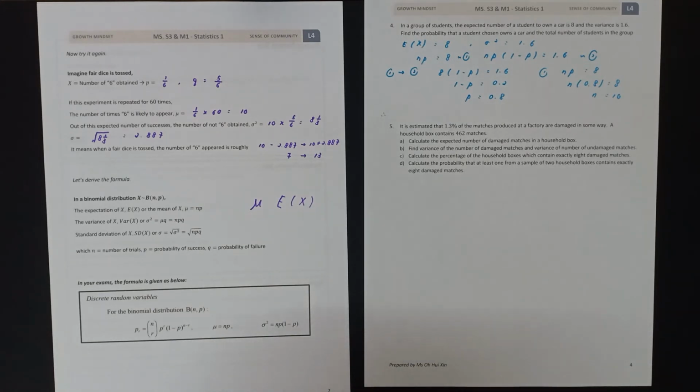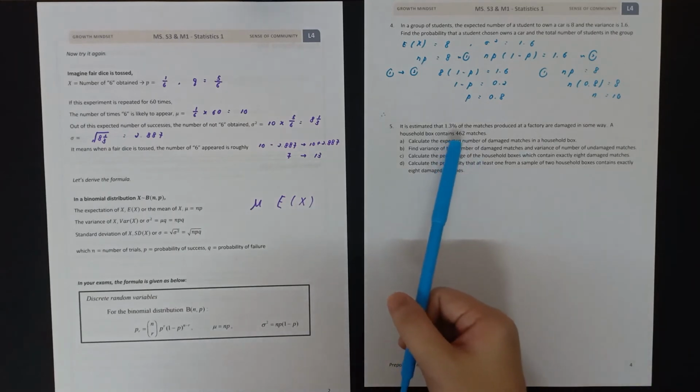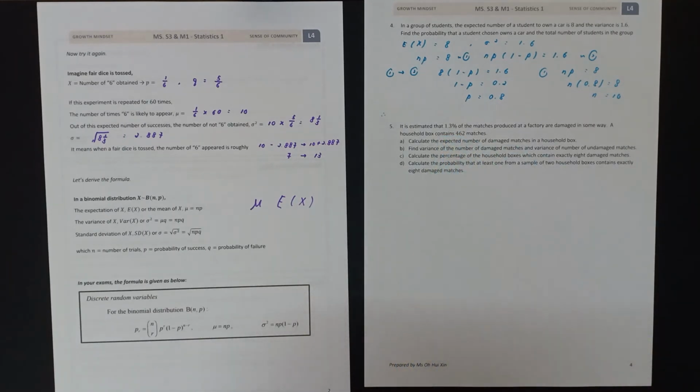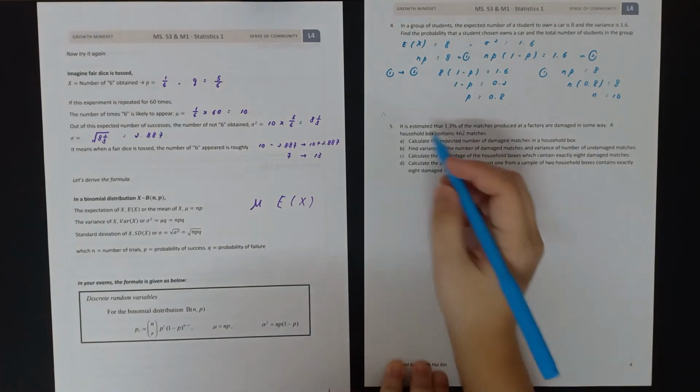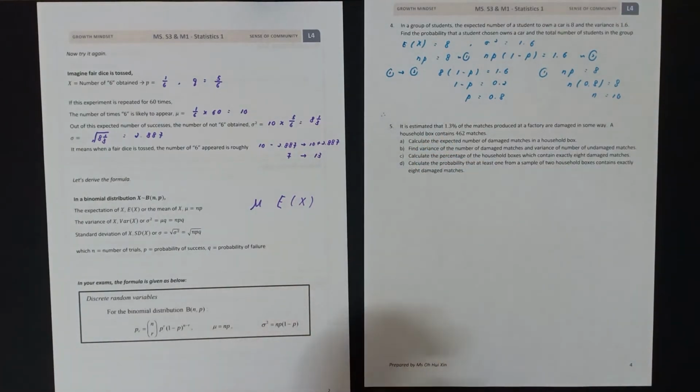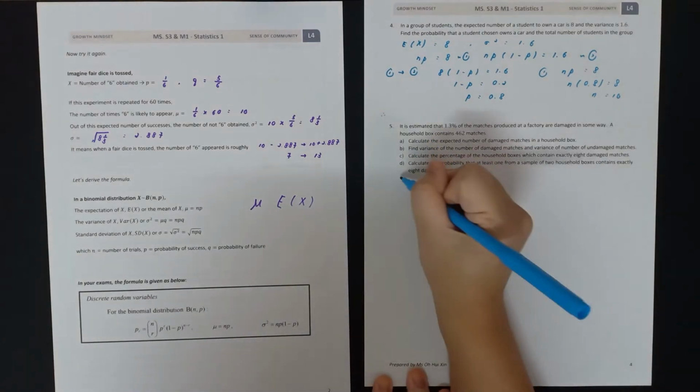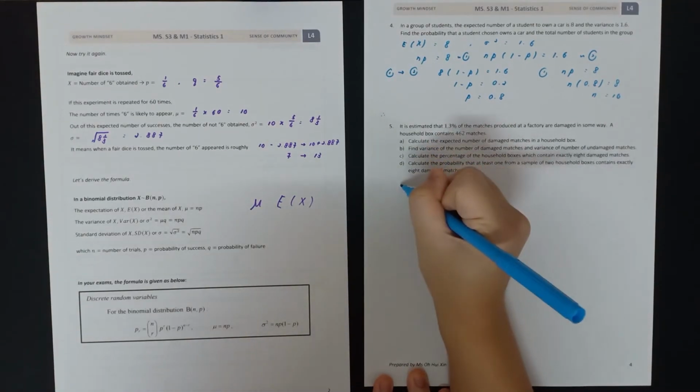Okay, so now let's see. They are giving that 1.3% of the matches produced at the factory are damaged. So meaning that you are looking at it in a way that your success is basically the damaged matches. Your success is basically if the match is damaged. So that's why you can try to assign first what is your random variable. Okay, so this is to answer your A part.